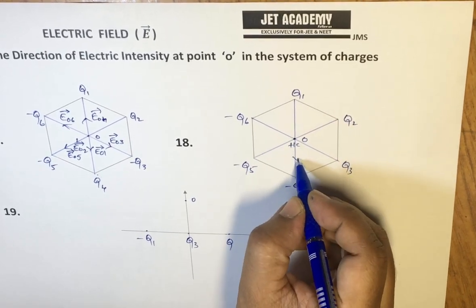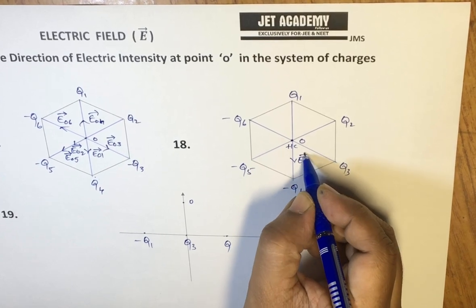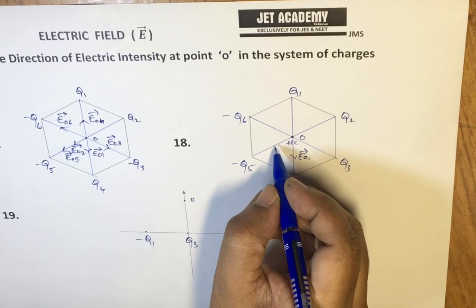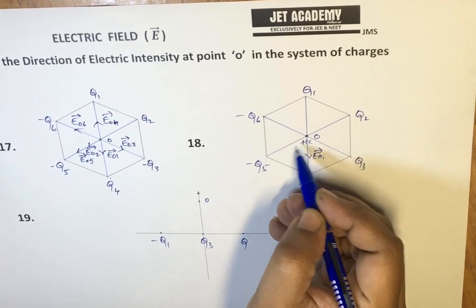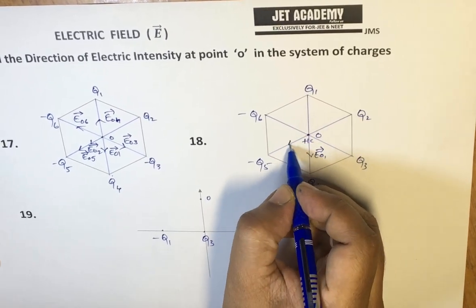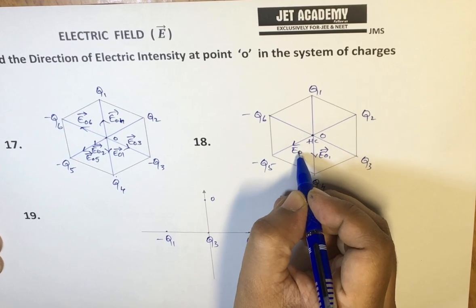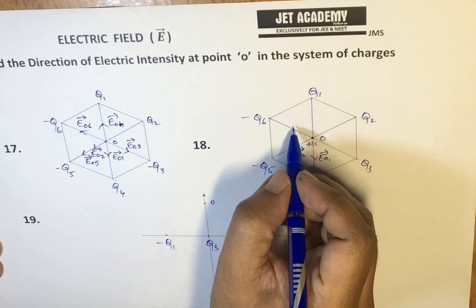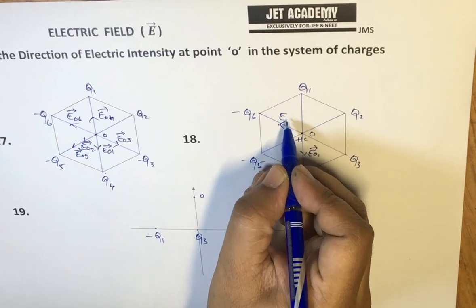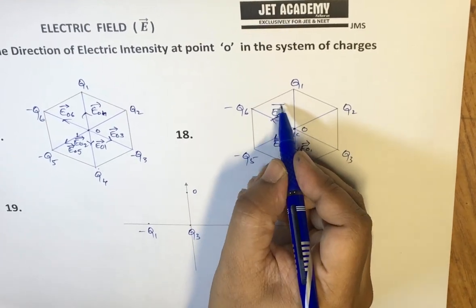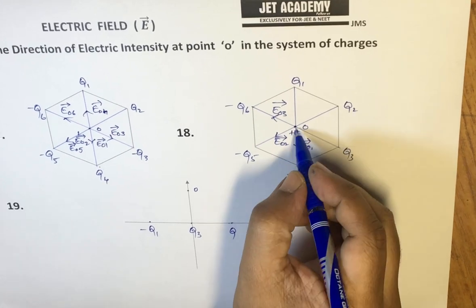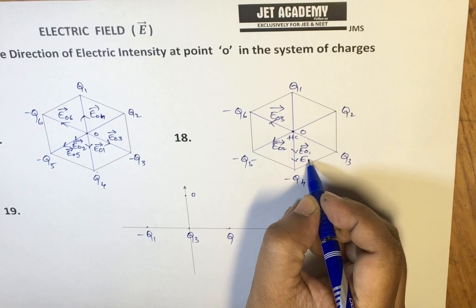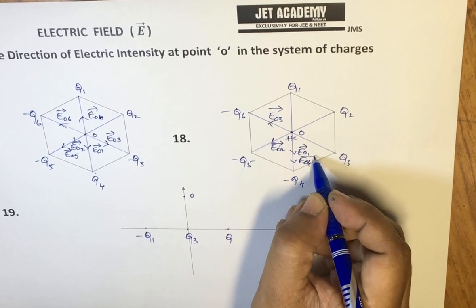This is going to be repulsive, EO1. Then due to 2, repulsive, positive and positive, along the line joining. You have to give it here, EO2. Then 3, this is positive, repulsive, again in this direction, EO3. Then 4 is attractive, plus 1C, this is going to be attractive, EO4.